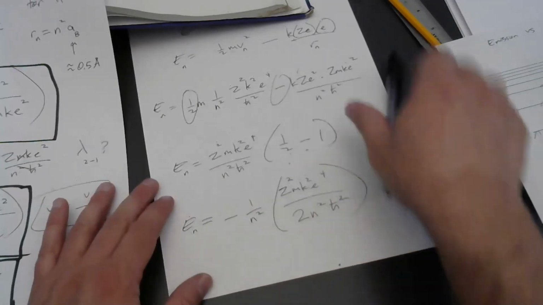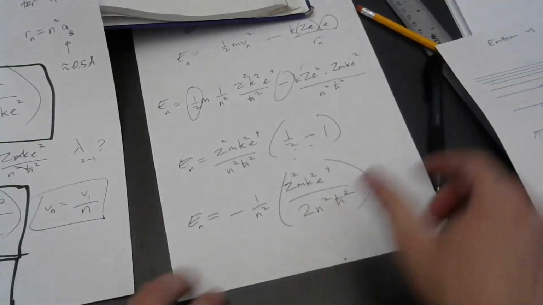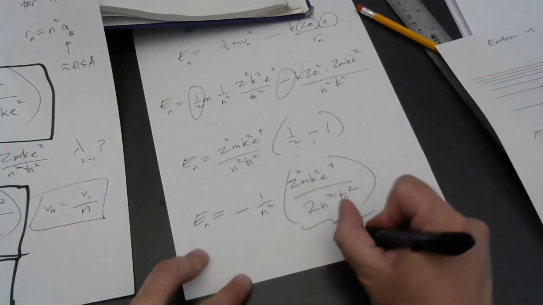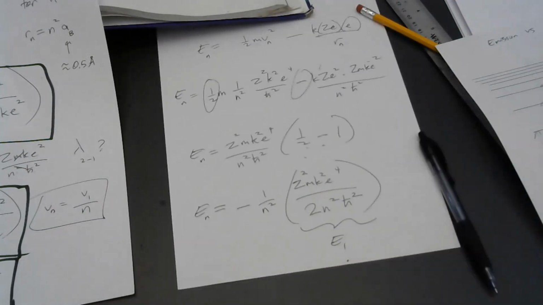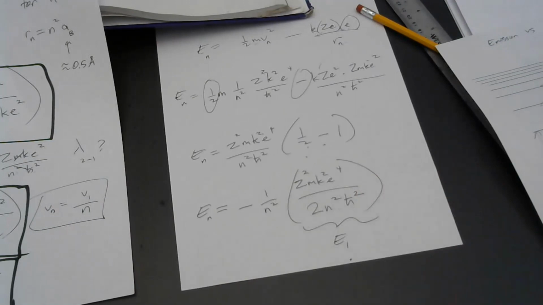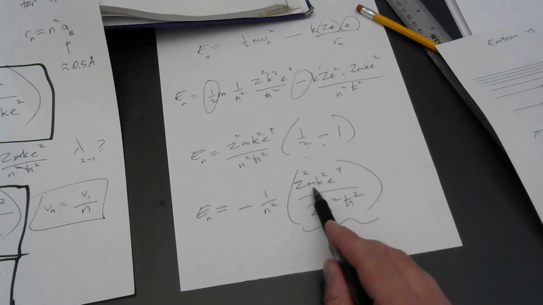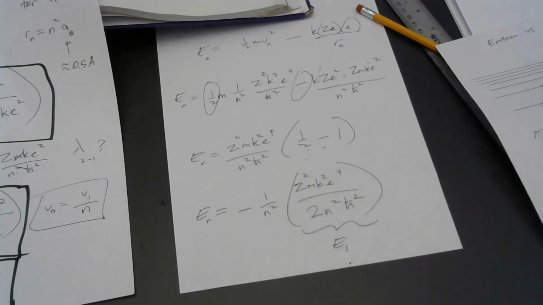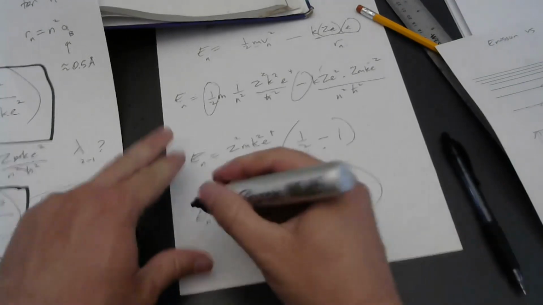I really hope I've done this correctly. If we wanted, we could call this E1, but that only works if you actually evaluate Z at 6, an atomic number of 6, and you plug in the mass of the muon. Then whatever number you get is only applicable to a muon hydrogen atom with the nucleus of the carbon atom. So it kind of depends on the problem, or it does depend on the problem.